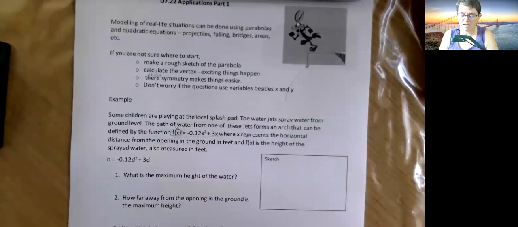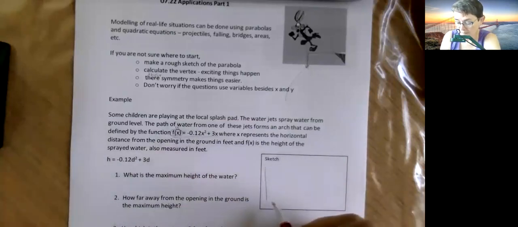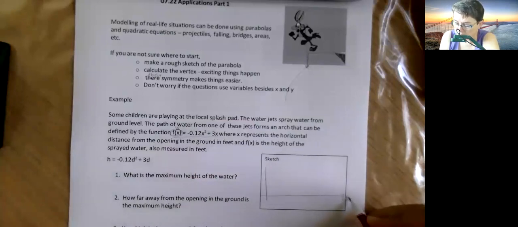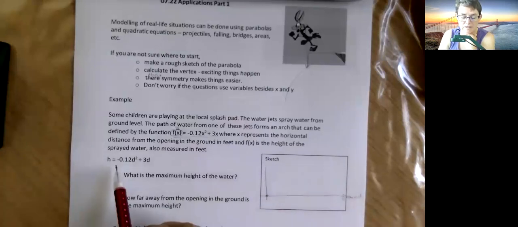So, all right, let's do a quick sketch. And I'm talking like a really super quick sketch. So this is ground level. And okay, so here's where the fountain starts. We know it's going to be negative.